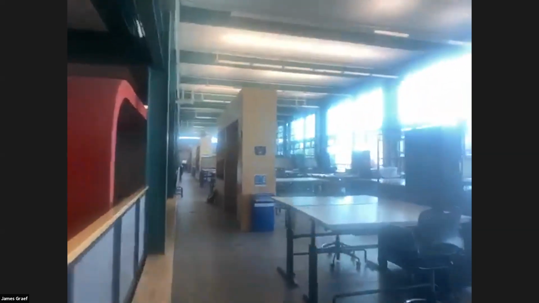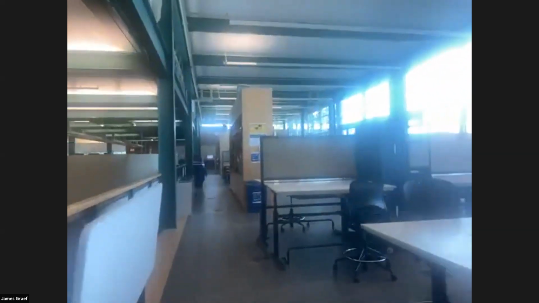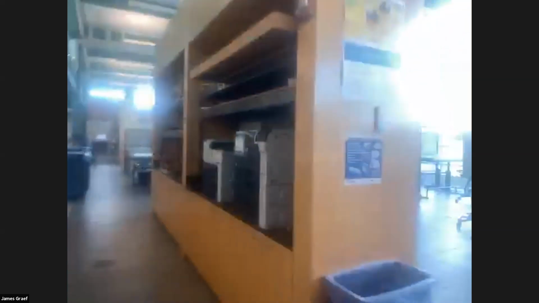And then these media cabinets, the wood boxes, are where you'll find the scanners and the printers. So on the fourth floor, there's one in the middle over there, and then one over here, black and white and a color. And it's the same on the second floor there and on the other side.